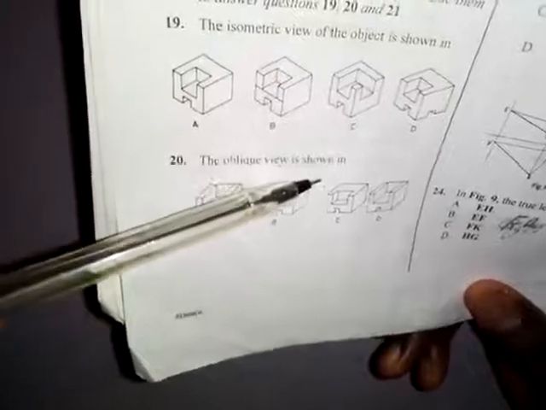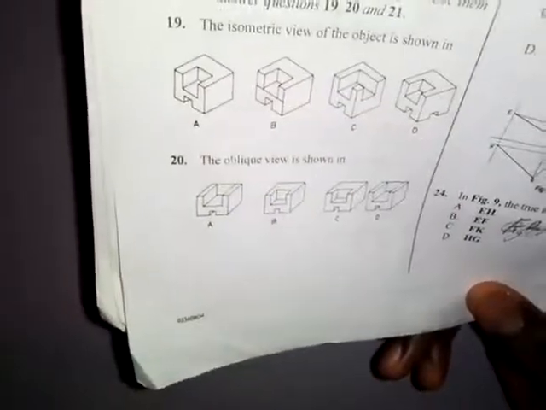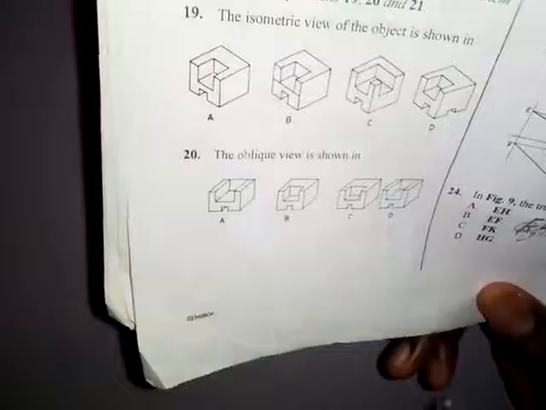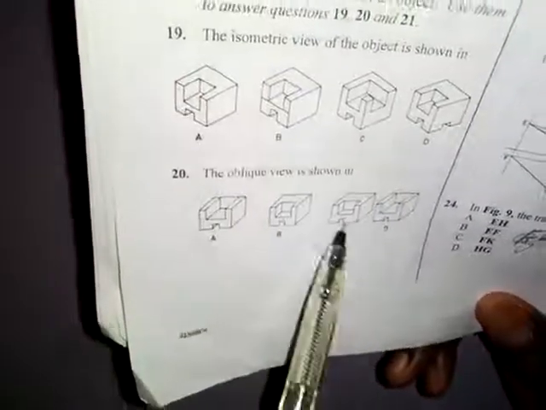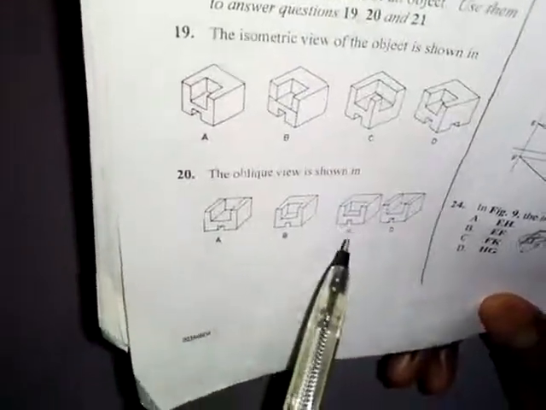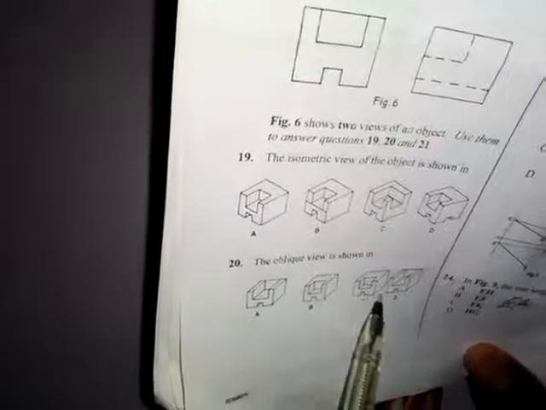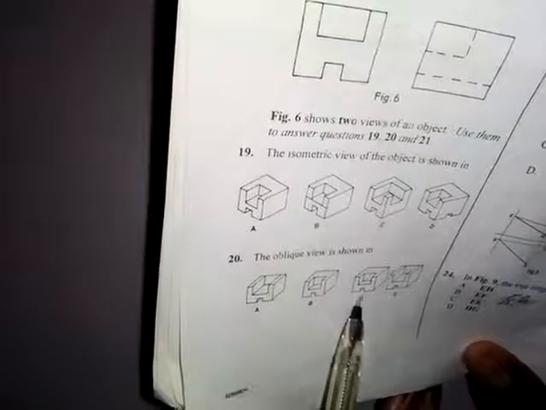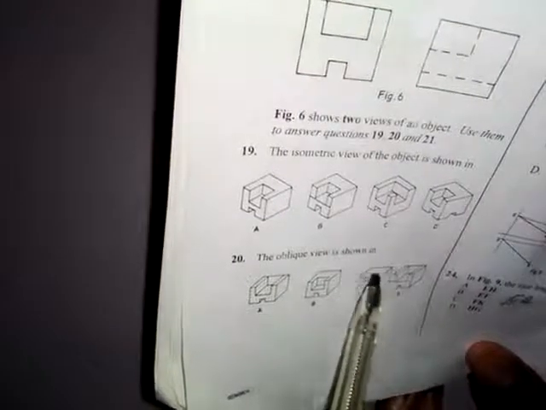Then question 20. The oblique view is shown in... The correct answer is option C if you look at this and compare it to this one. So this is the oblique view of the object. Take note of that.